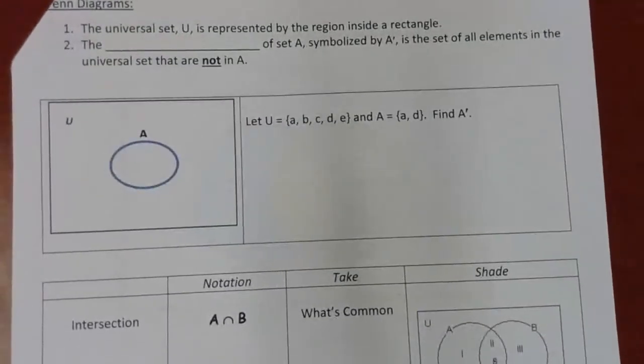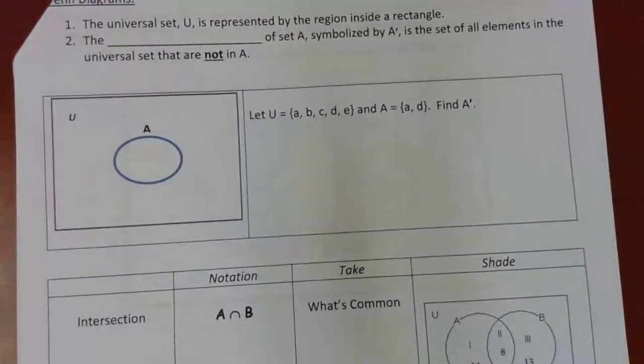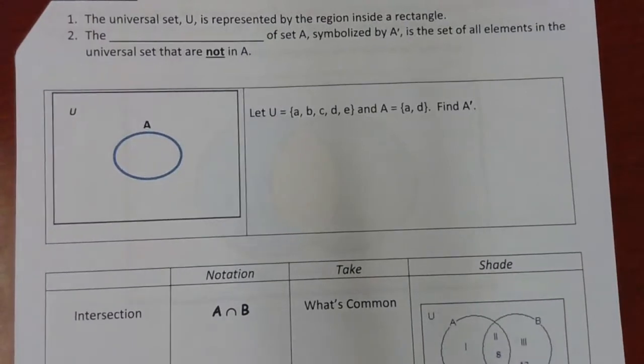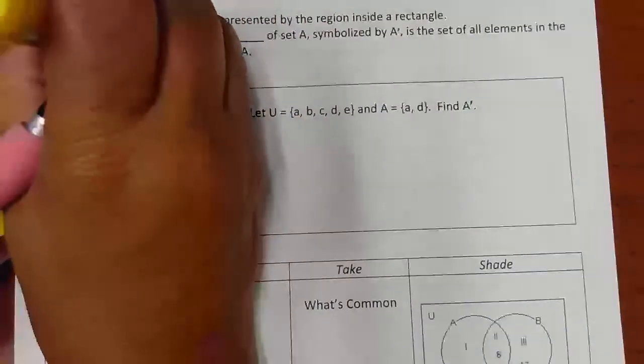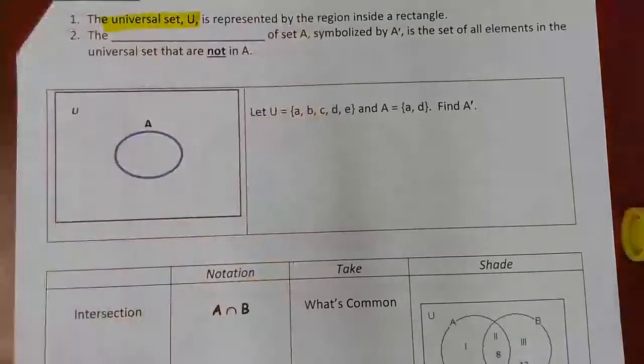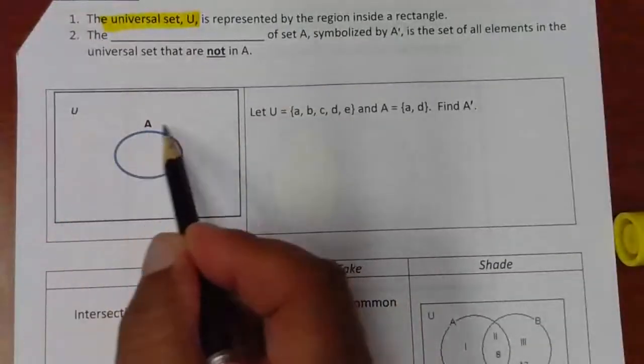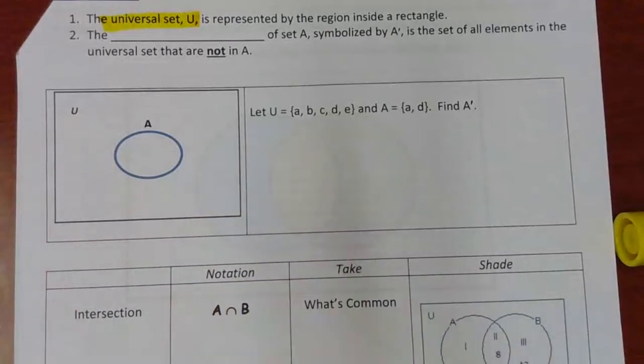Okay, so here we go into the kind of problems that you're going to be expected to do regarding sets. The first thing I want you to learn is this big capital U symbolizes what we call the universal set. That would be everything inside this box. Now I want to teach you the definition of complement.